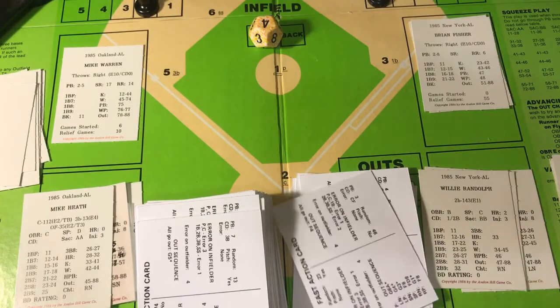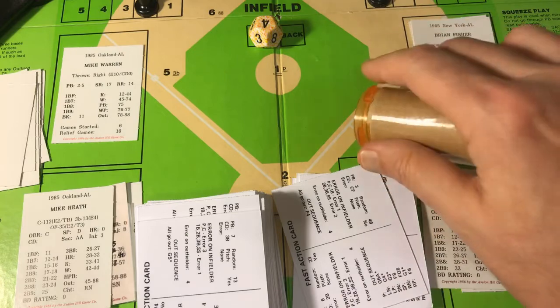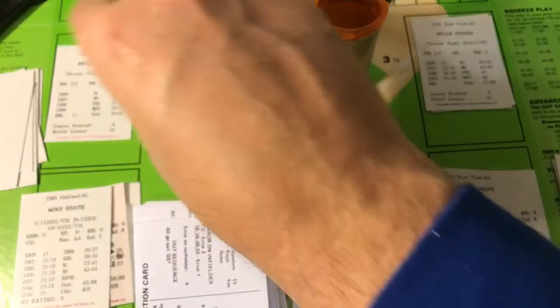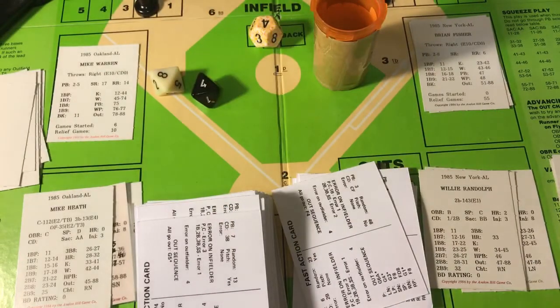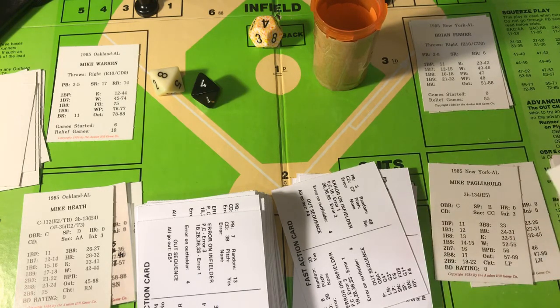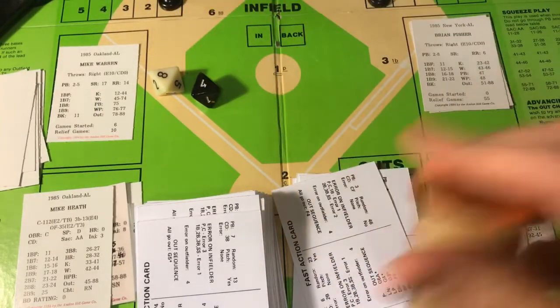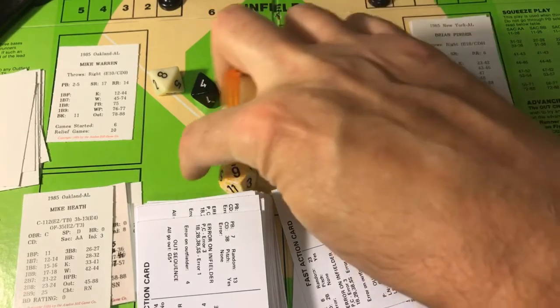So Willie Randolph, it's going to be off Mike Warren. I'm sorry, yeah, Mike Warren, 48, and that's going to be a W. A base on balls for Randolph. Randolph is a C base stealer, so he's going to play it safe. So that's going to reduce Mike Warren to 1.